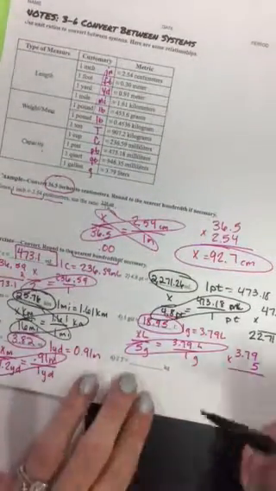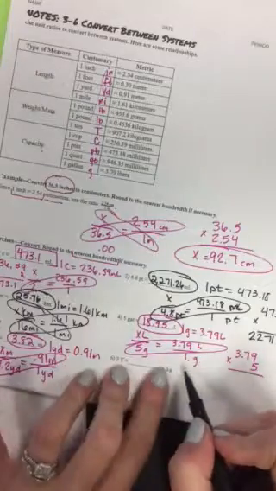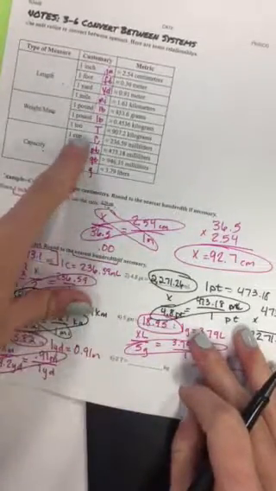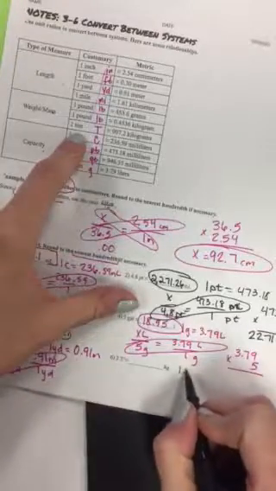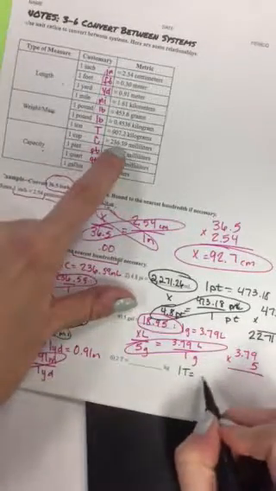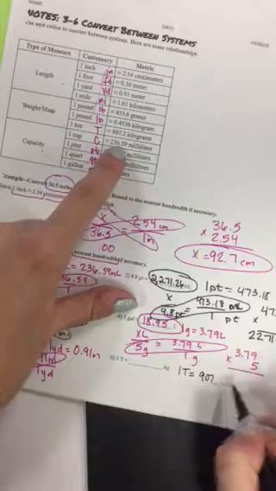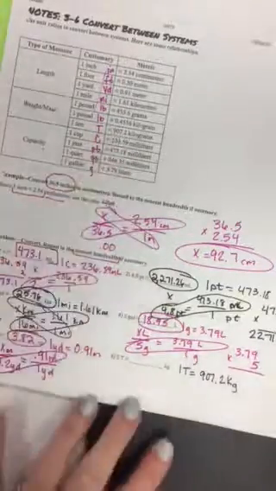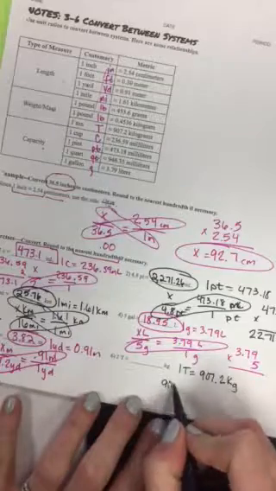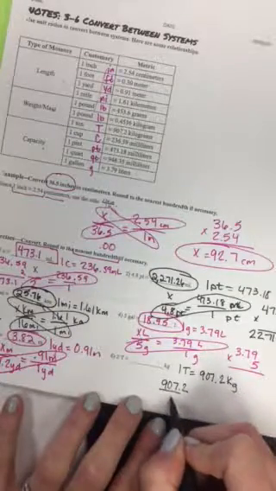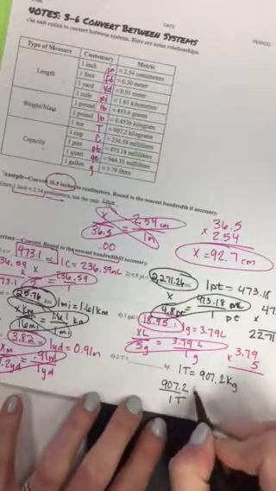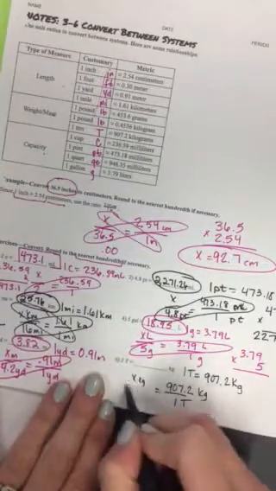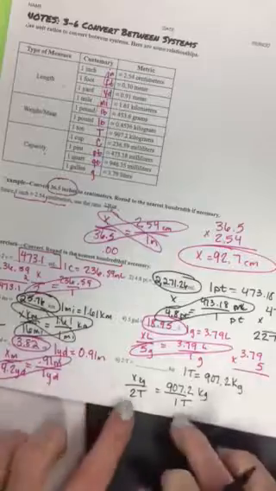Last one, number 6. 2 tons is roughly equal to how many kilograms? So let's find tons. We know that 1 ton equals 907.2 kilograms. So I want to put kilograms over my ton so we can figure out how many kilograms are in 2 tons.